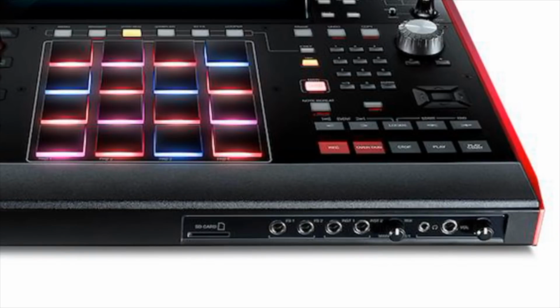Next to that, you've got a mix knob. Now this mix knob allows you to get a blend of the outputs 1 and 2 or your outputs 3 and 4. Sorry, outputs, I do apologise. This mix knob is pertaining to your outputs 1 and 2 and your outputs 3 and 4. And this relates to your headphones.